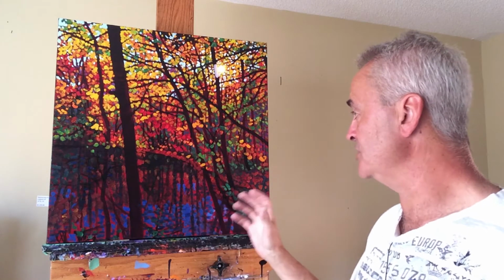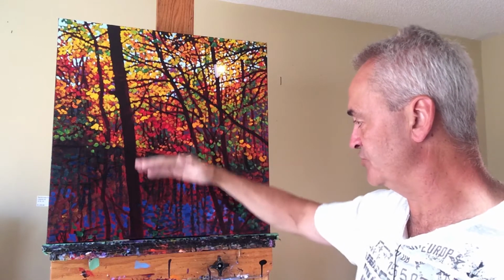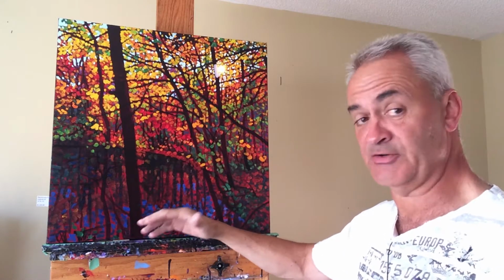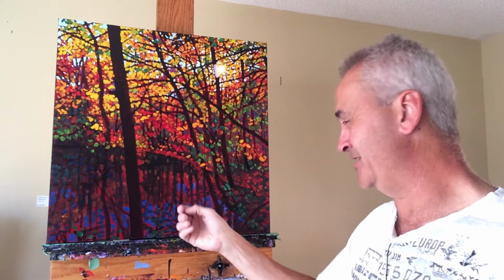So I'm happy with how this piece is coming so far. The question is, what do I need to do next? Now, what I really need to do is resolve these reflections down in the lower area. It's still very, very dark, and it's still just fairly crudely suggested.